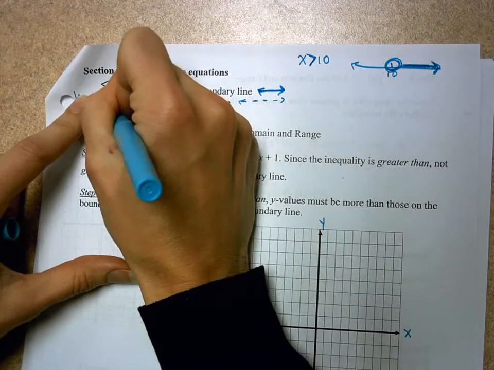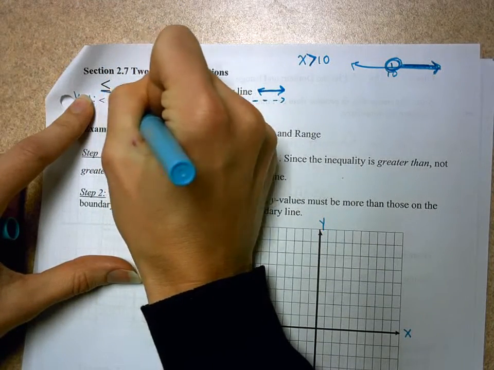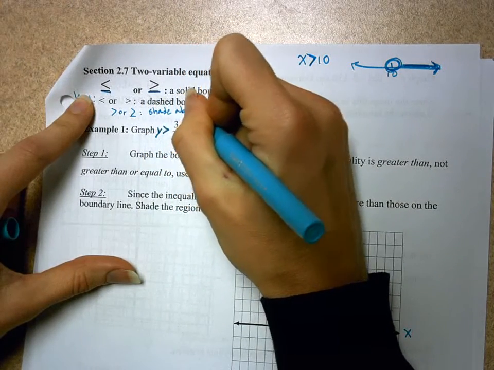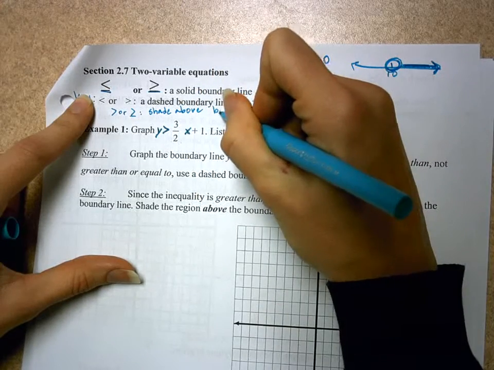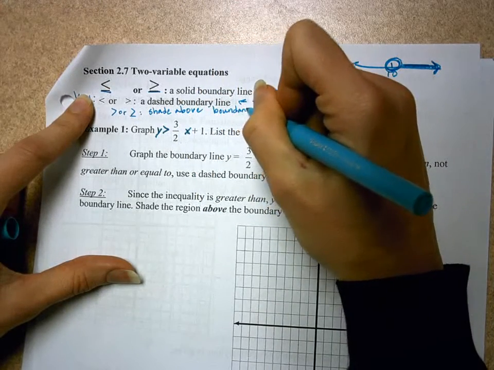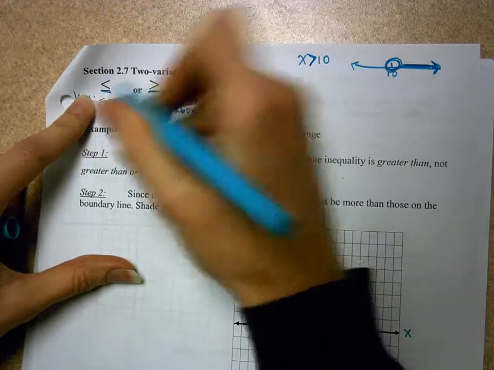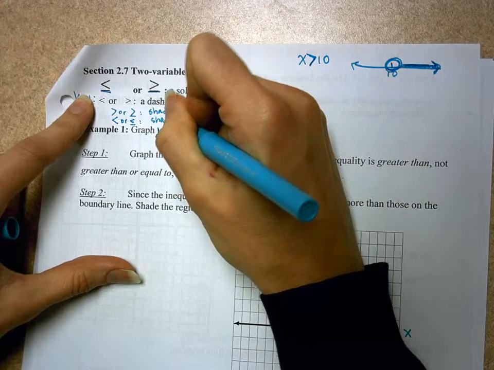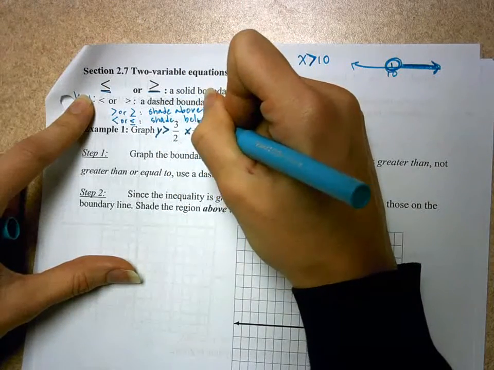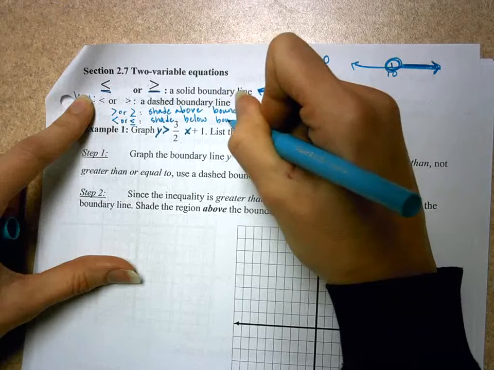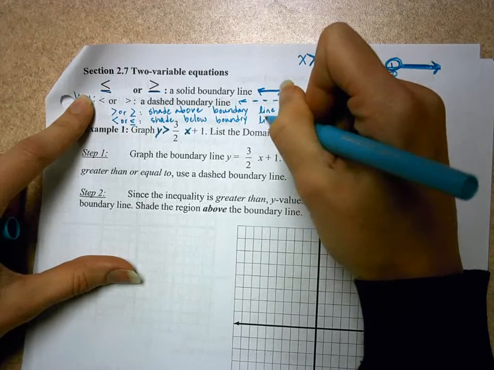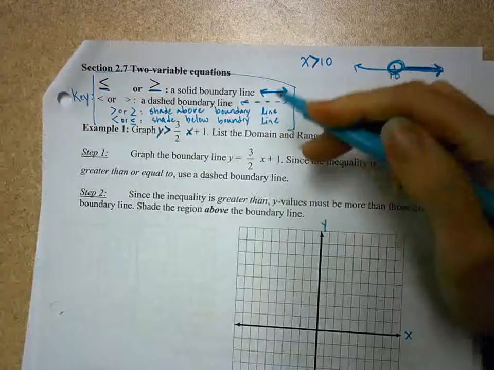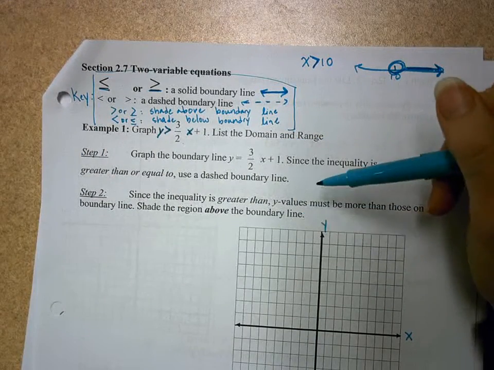And then if you have a greater than or equal to symbol, you're going to shade above your boundary line. And if you have a less than or equal to, you're going to shade below your boundary line. So here's kind of your key for how we will be working. And let's go ahead and try it with an example.